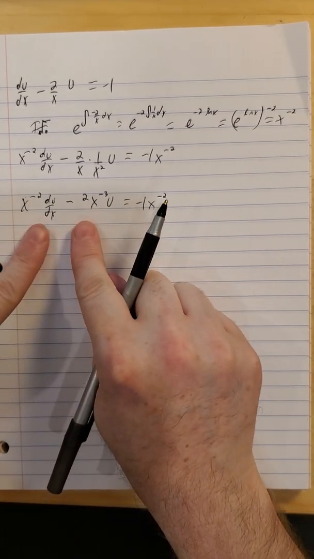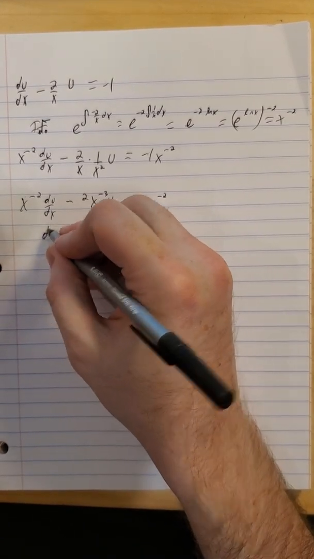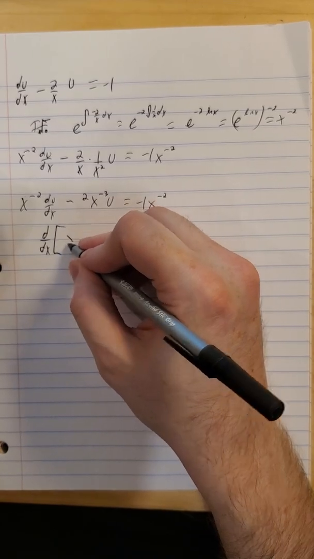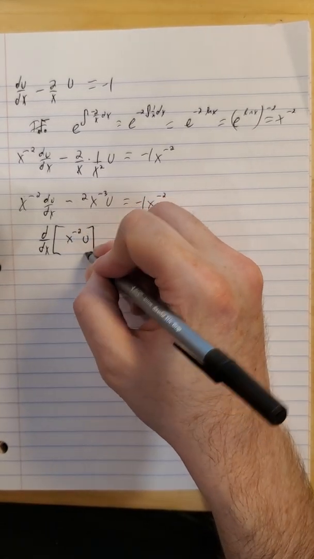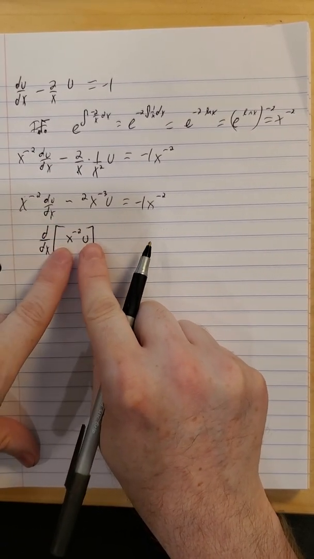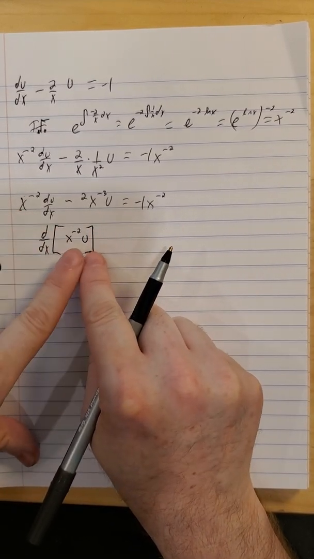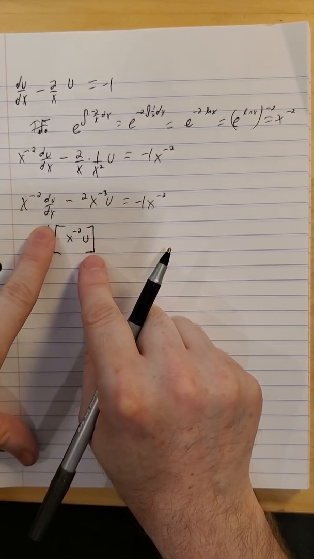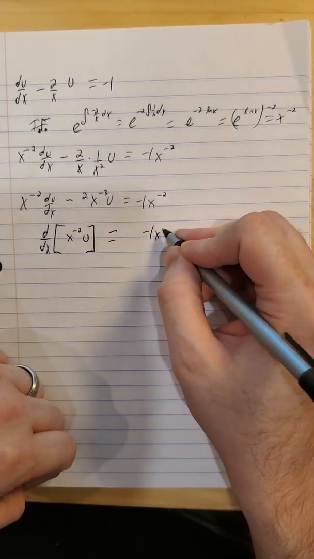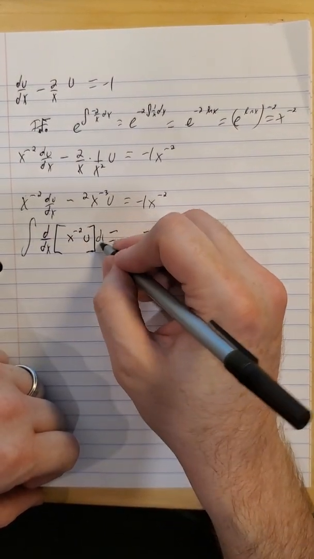So now we recognize this as a result of a product rule. So basically the idea here is we had the derivative of a product. We had an x to the negative second along with a u. If you use the product rule on that, derivative of the first part, negative 2 x to the negative third, you would keep the u. Then you would keep your x to the negative second. Derivative of u with respect to x is just du dx for now. And that's worth negative 1 x to the negative second. Now we're ready to integrate both sides.